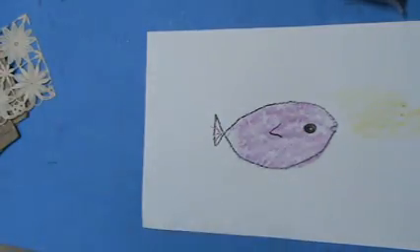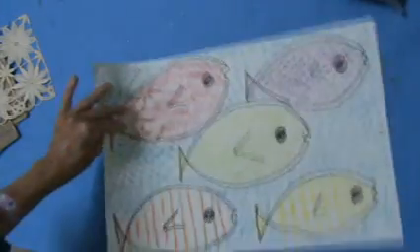So then we review, what is texture? It's something that we feel when we touch it, and that's the texture lesson.